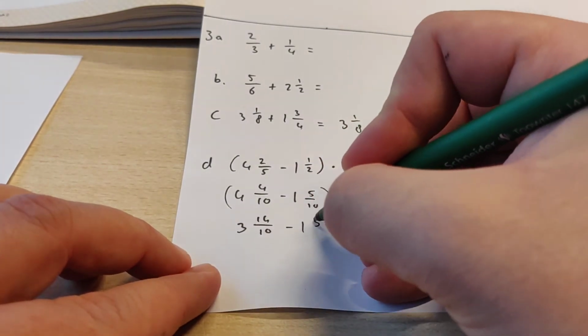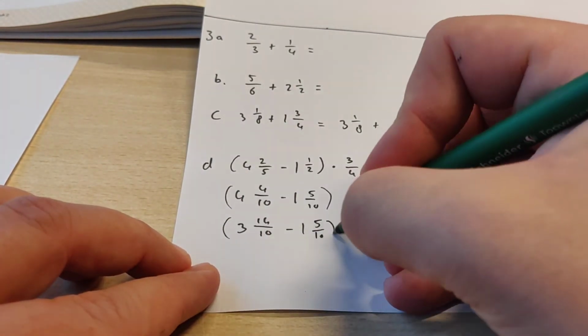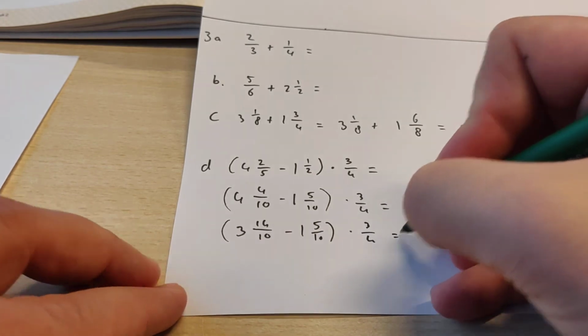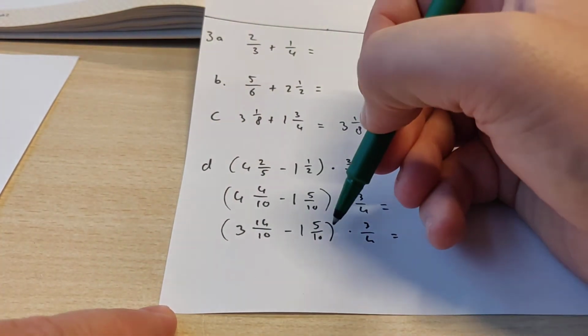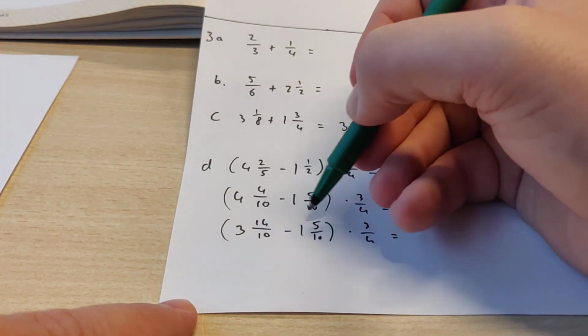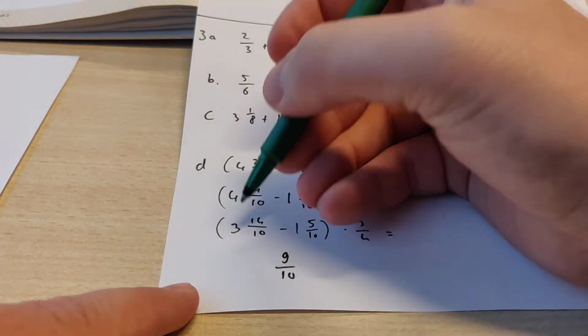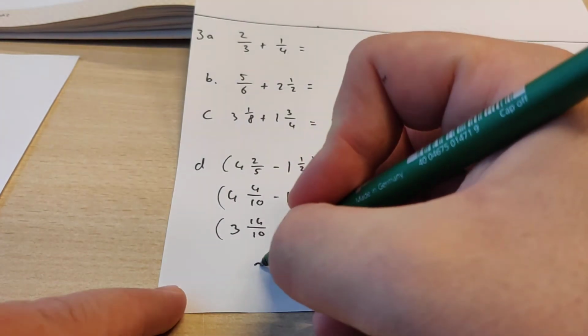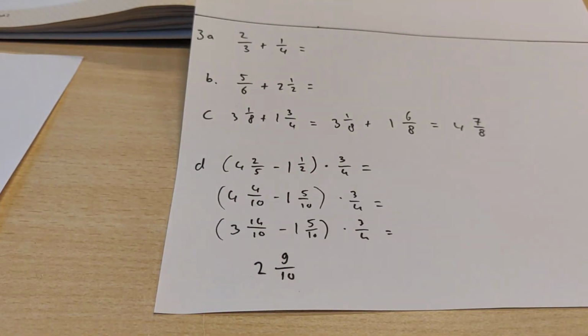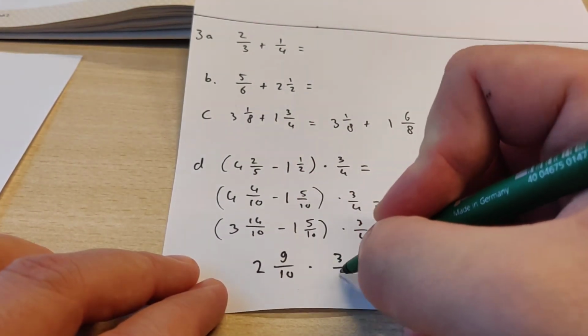And then here you have 15 over 10, like that, times 3/4. Because now this number is big enough to subtract 5 from it, right? Because 14 minus 5 is 9. So we have 9/10. And 3 minus 1 is 2. So we have 2 9 over 10 times 3 over 4.